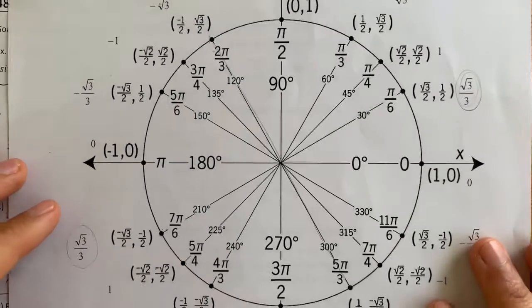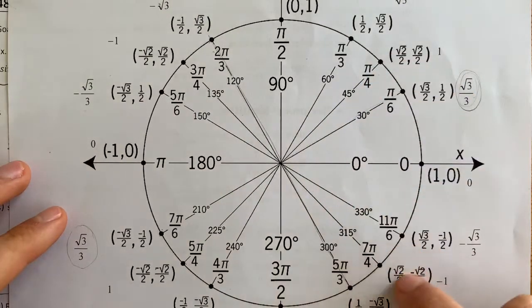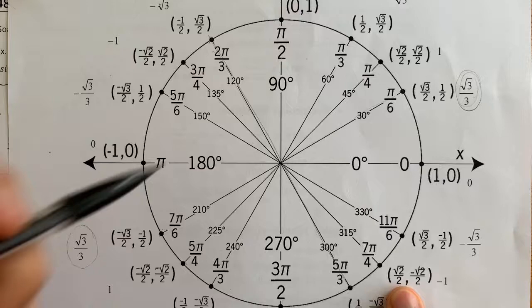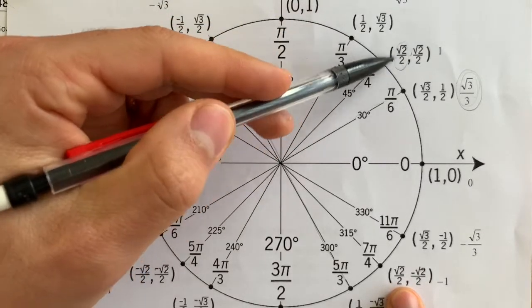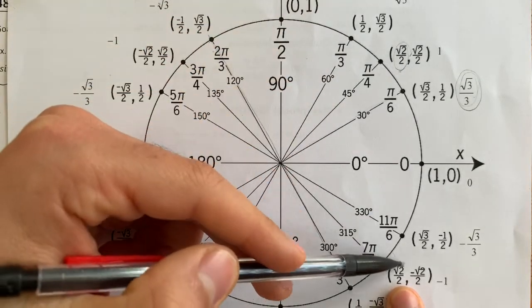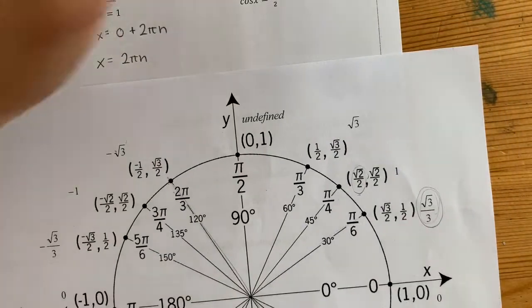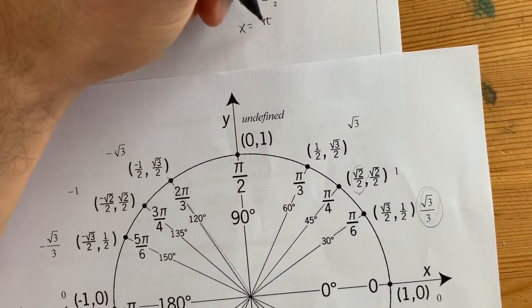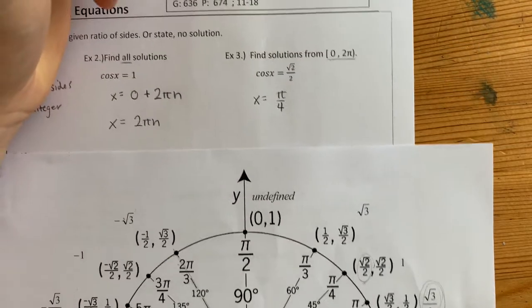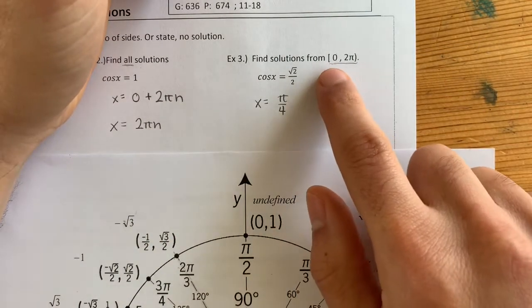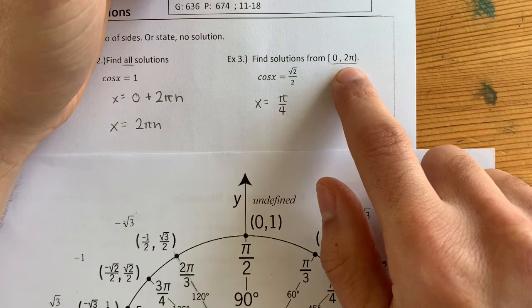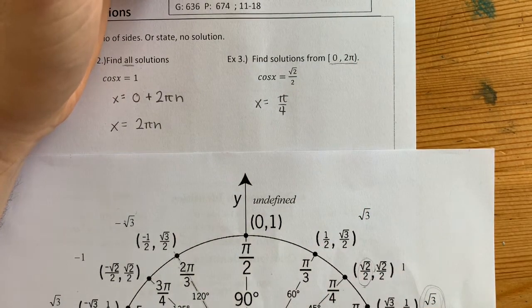Now, the last one says to find the solutions for cosine at root 2 over 2. So cosine positive would be either in the first quadrant or in the fourth quadrant. And we look at the x coordinates. So here's the value and here's the value. There's 2 answers here. So x equals pi over 4. Now, because the interval only wants us between 0 to 2 pi, that means only 1 time around the circle.